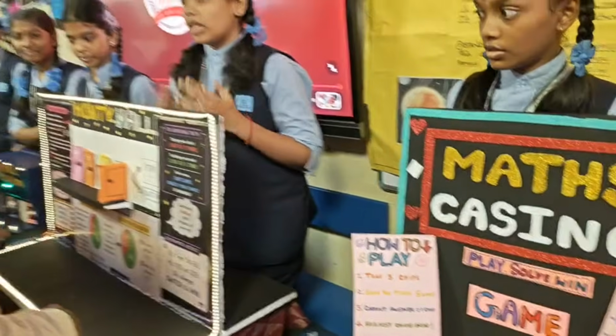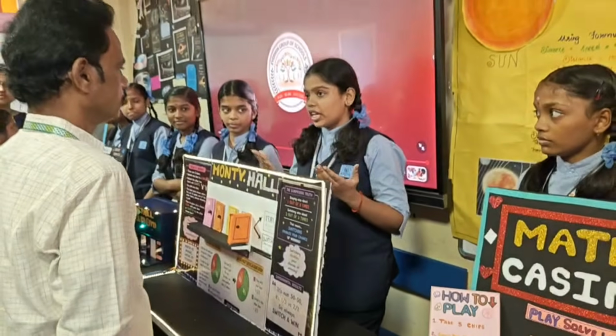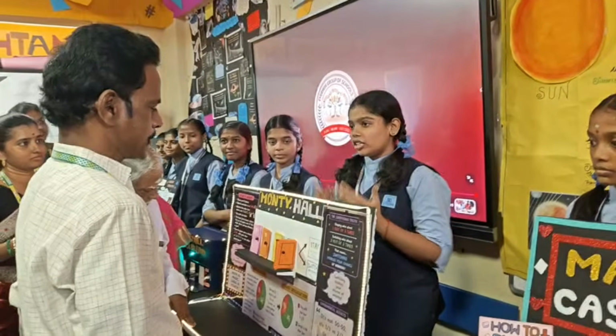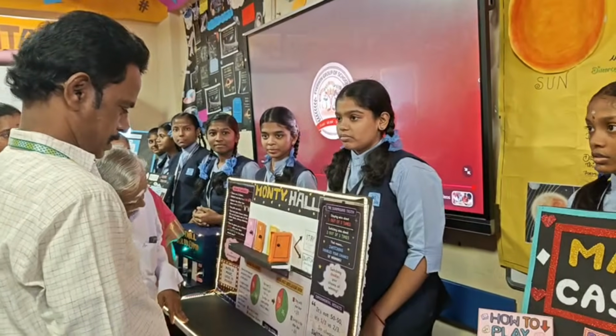Why is it so surprising? At first it may look like the last two doors have equal chances. So many people think it's 50-50. But in reality we already know where the prize door is, thus we never open the prize door.